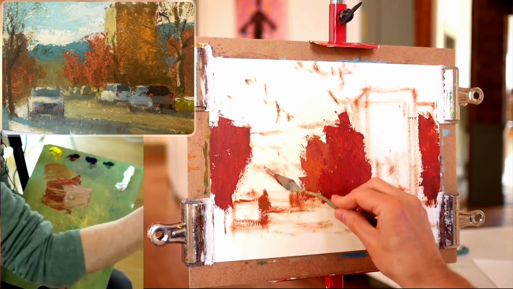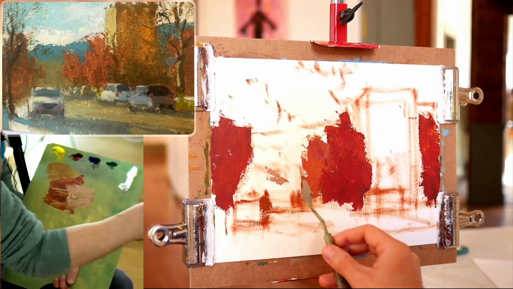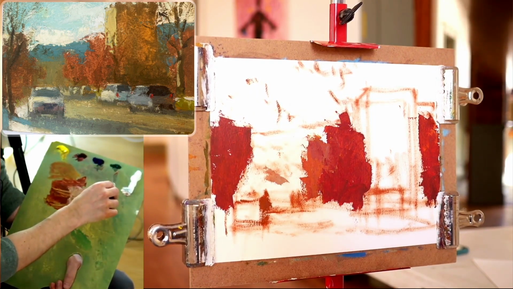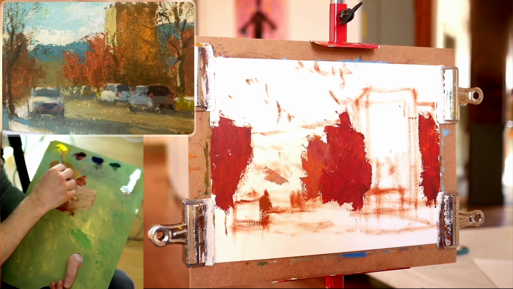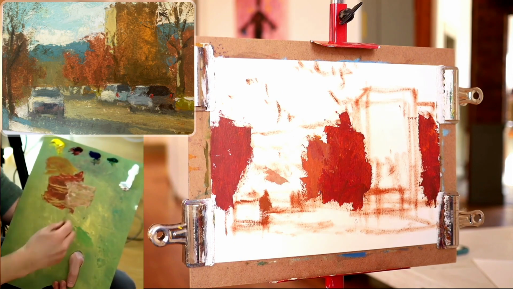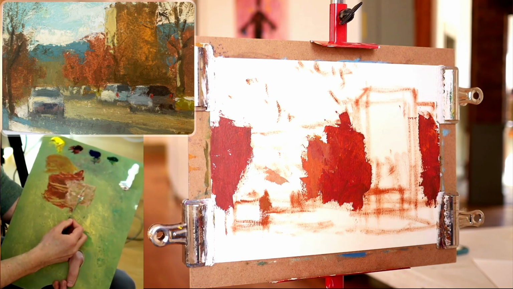So let's try it. Right, I might squint to see it a little more clearly. I'm going to put some of these other colors just to create variation. I didn't brush it. You can actually see the palette knife.